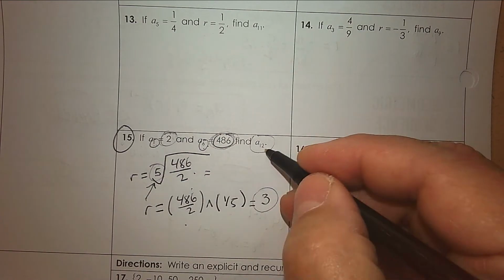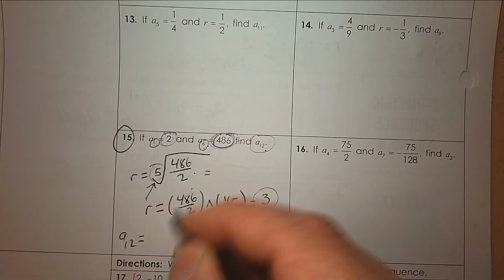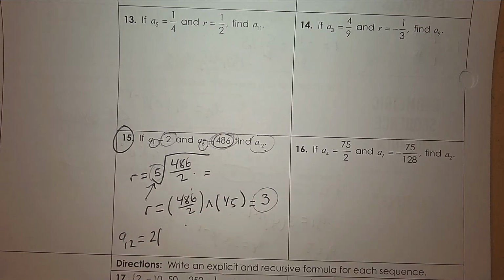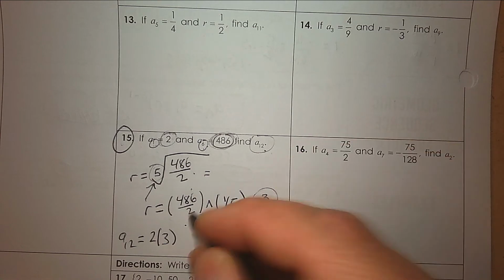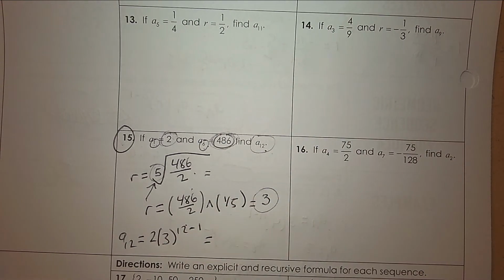How do I find the 12th term? So then the 12th term would be the first term, the base is 3, and then it's 12 take away 1. All right, use your calculator.